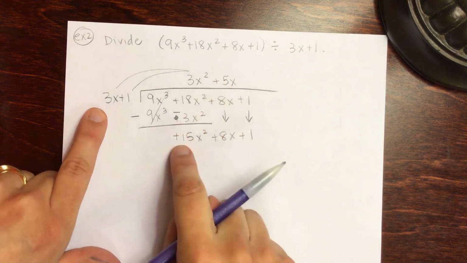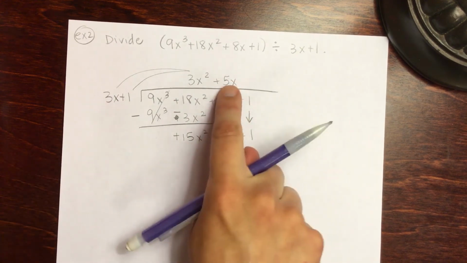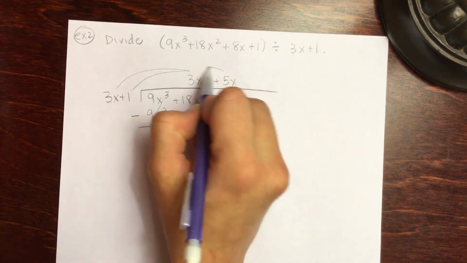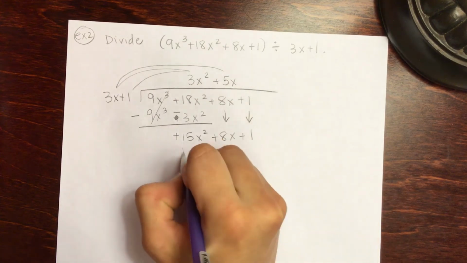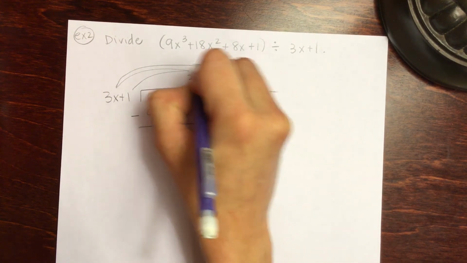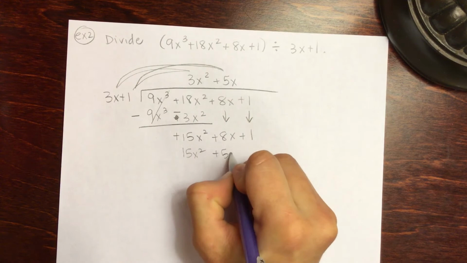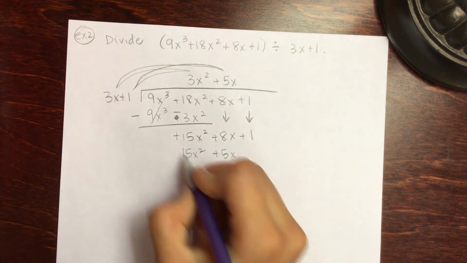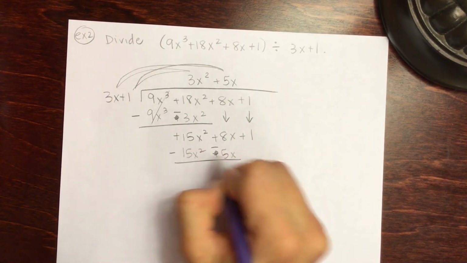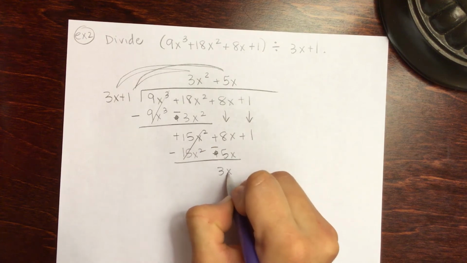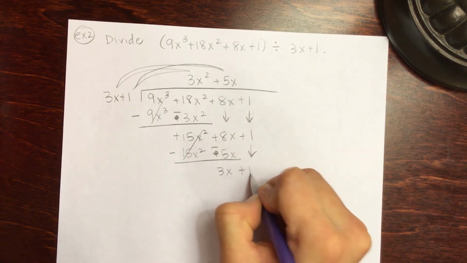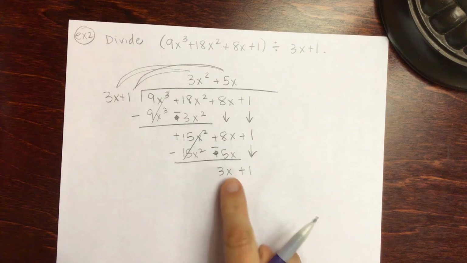All right, so 3 times 5 is 15, x times x is x squared, so this is 5x. Distribute your 5x, so 5x times 3x is 15x squared, 5x times 1 is 5x, and now subtract, so that's changing our signs, and then bring down any unused terms and repeat.